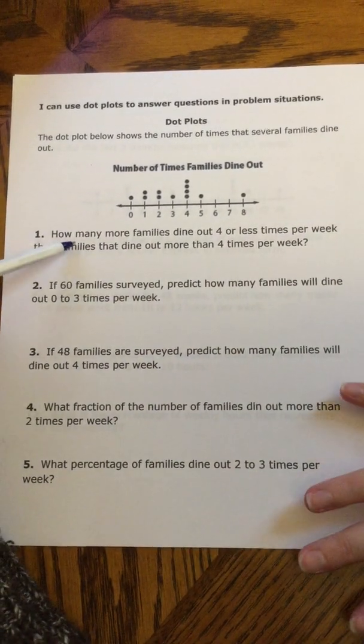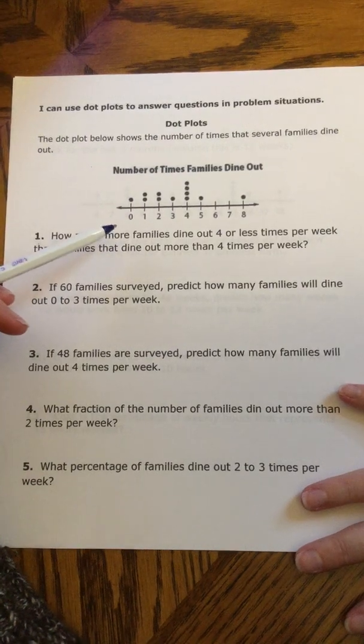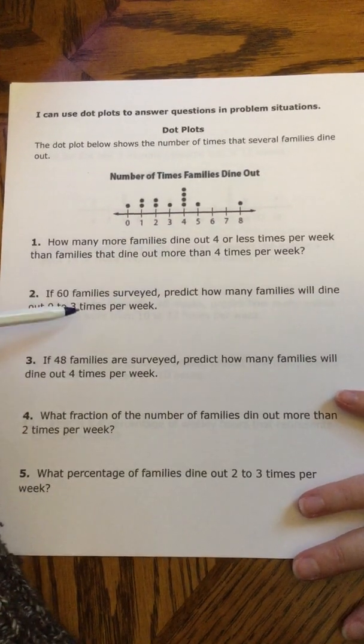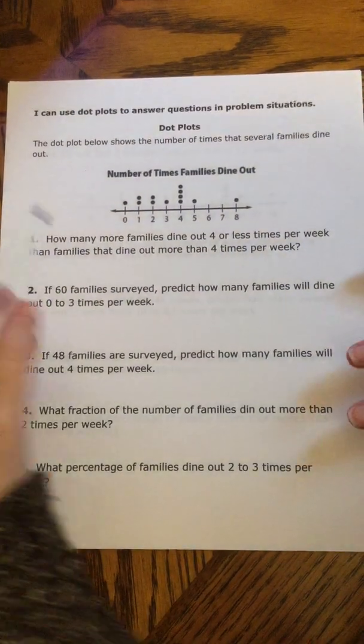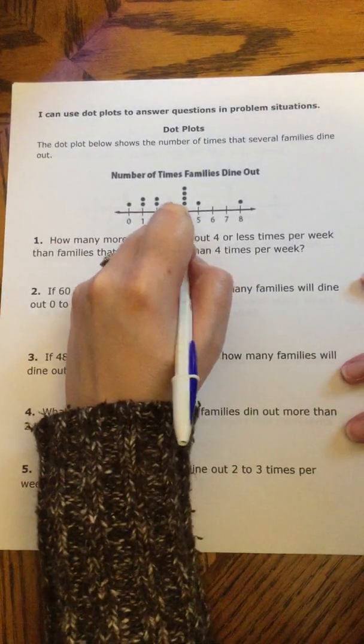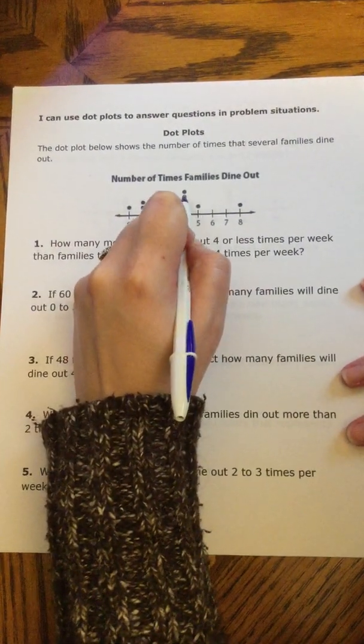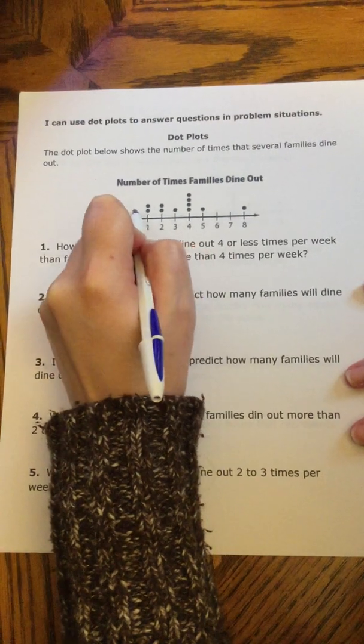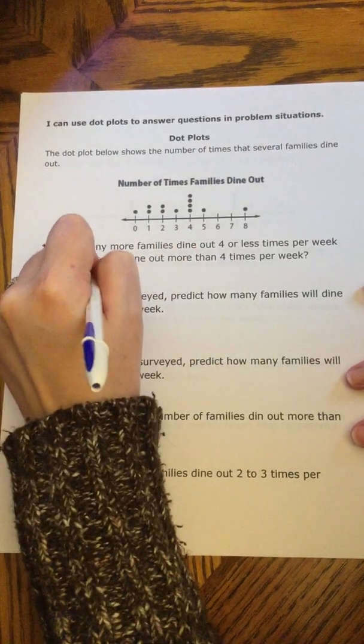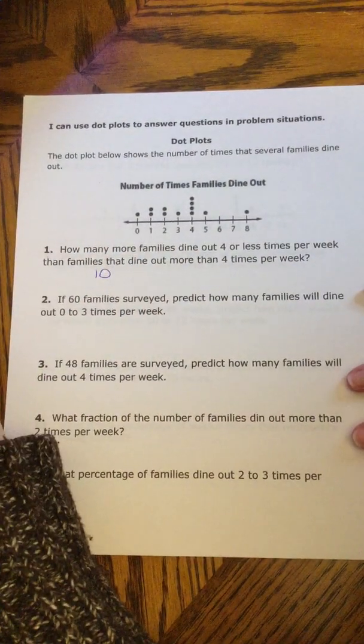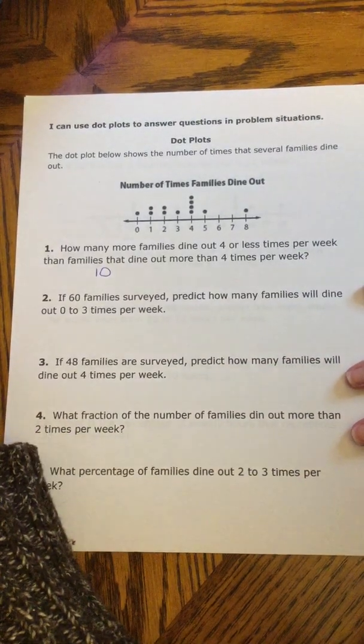So it says, how many more families dine out 4 or less times per week? Okay, so we want 4 or less, so that includes 4. So that's 1, 2, 3, 4, 5, 6, 7, 8, 9, 10. All right, so 10 families dine out 4 or less times per week.